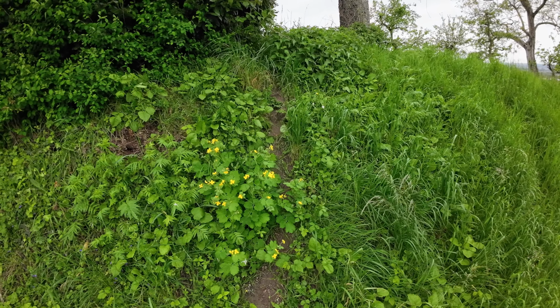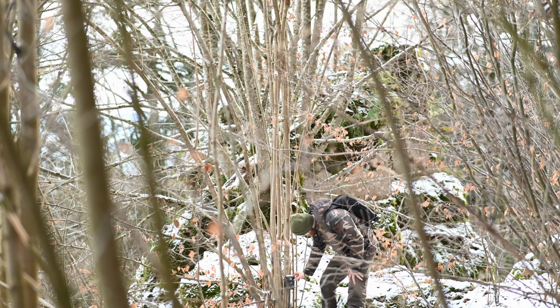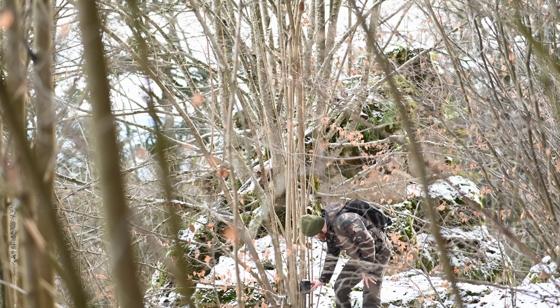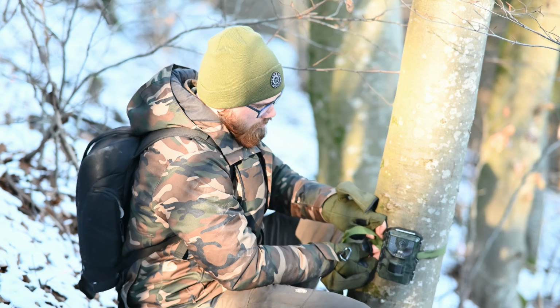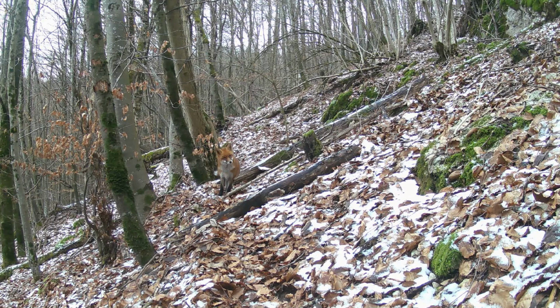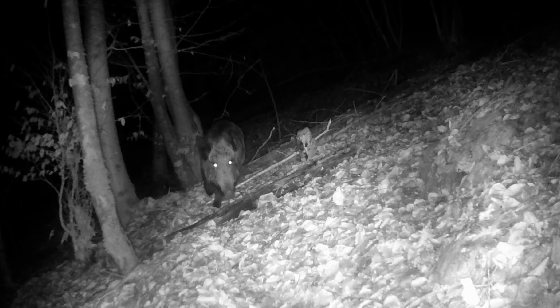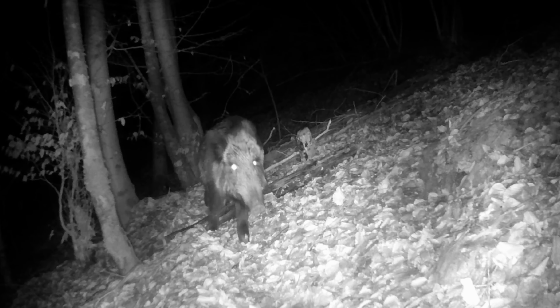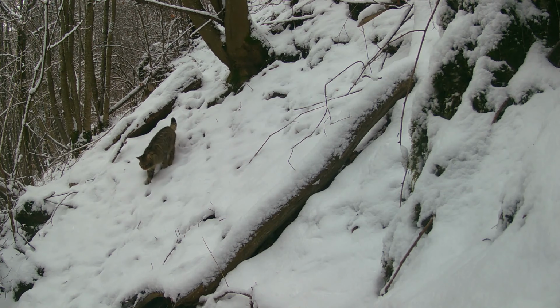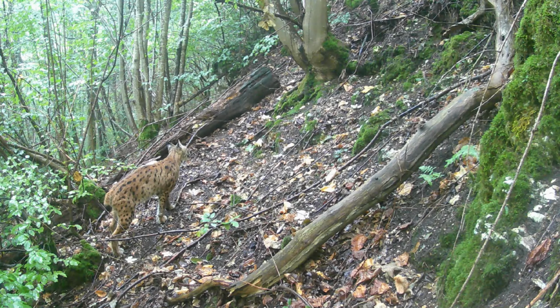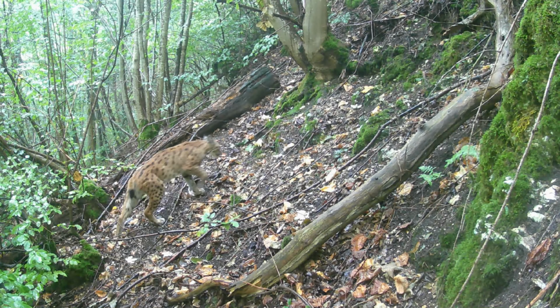Just set your trail cam up there and you'll definitely see which animals come by. It doesn't matter if they're foxes, roe deer, red deer, badgers, the lynx, doesn't matter. All the walking mammals will come by at ways at some point, and then you know which animal is around.